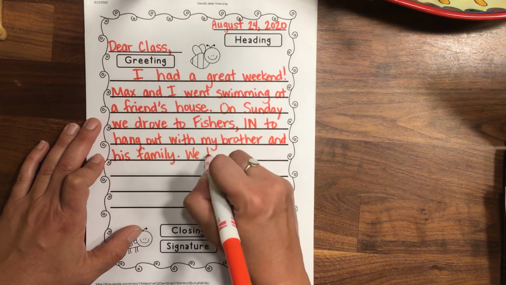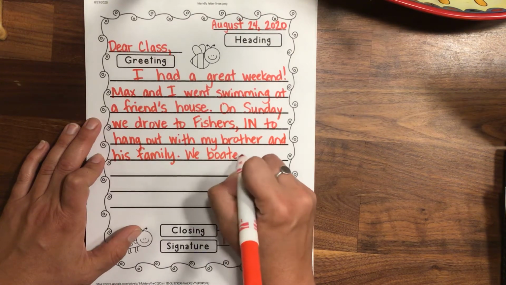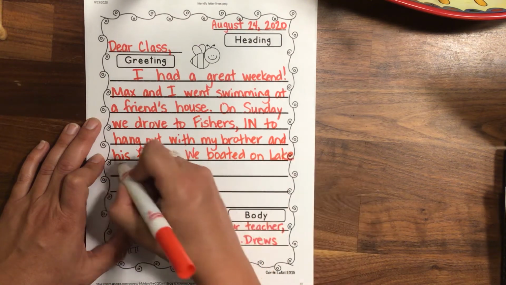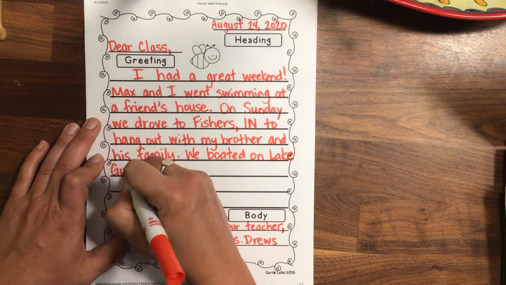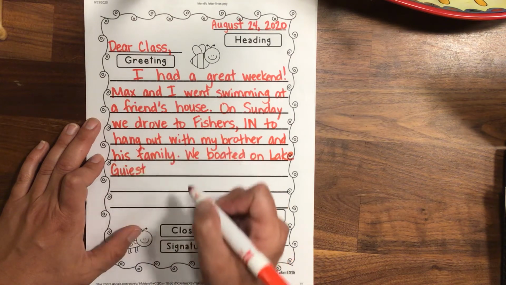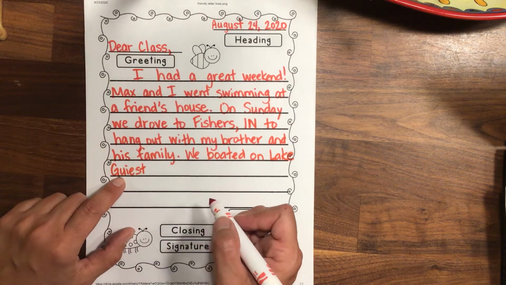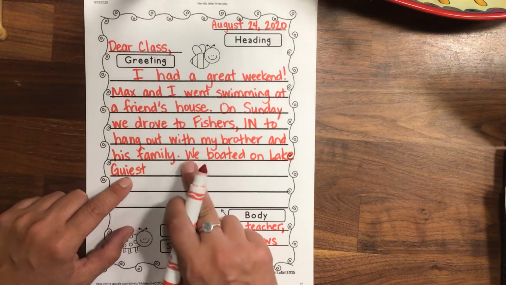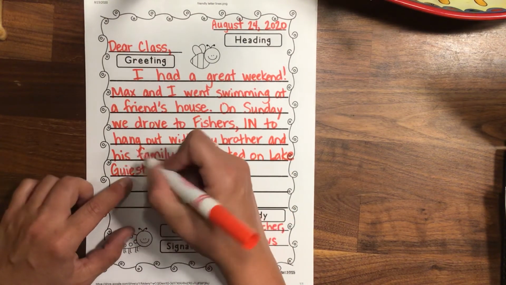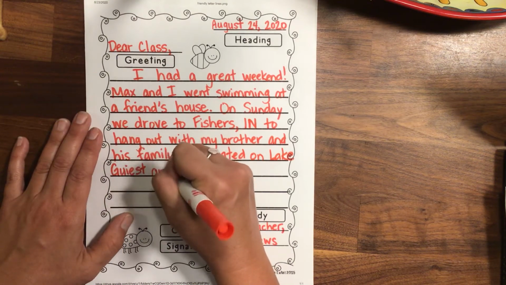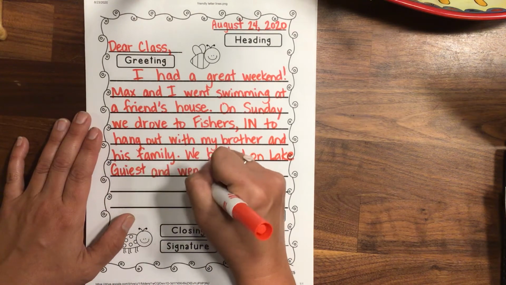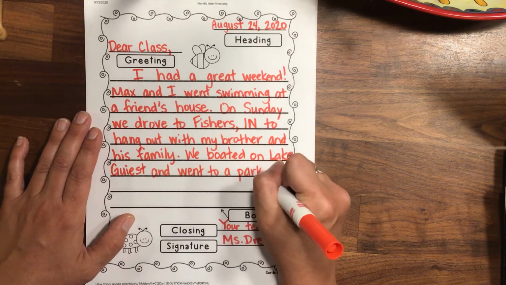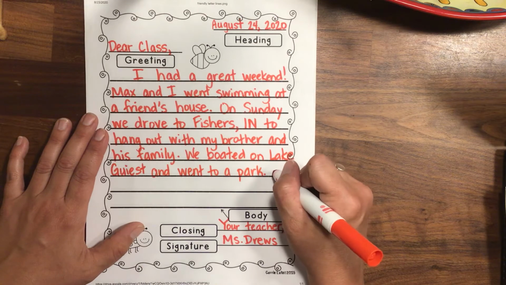We boated on Lake Geist. I think I'm spelling that one right. Ooh, that looks weird to me, but I'm going to just be okay with that for a minute. And maybe I'll look that one up later. We boated on Lake Geist and went to a park.